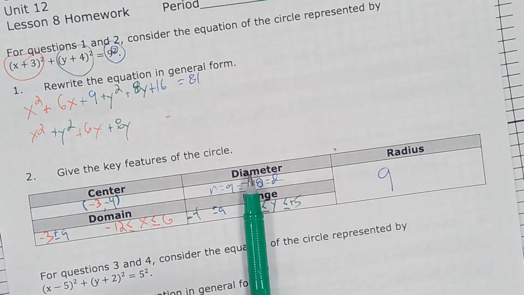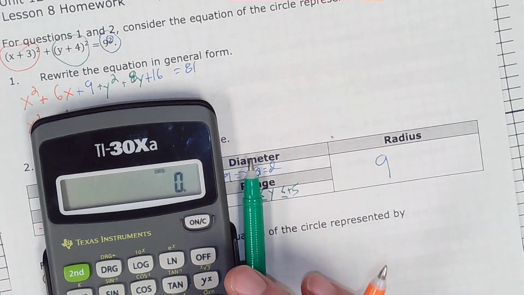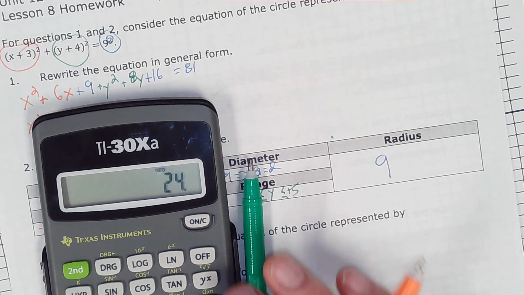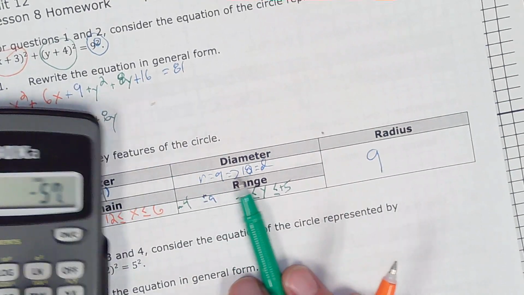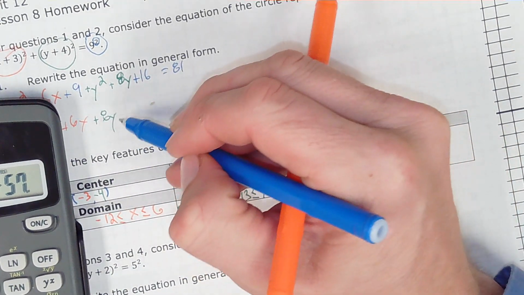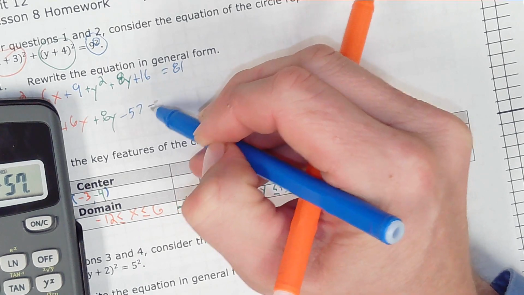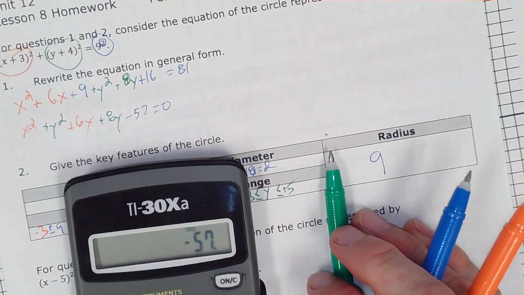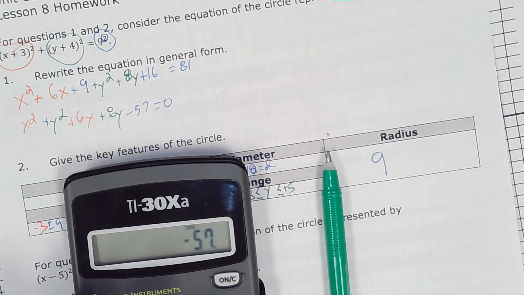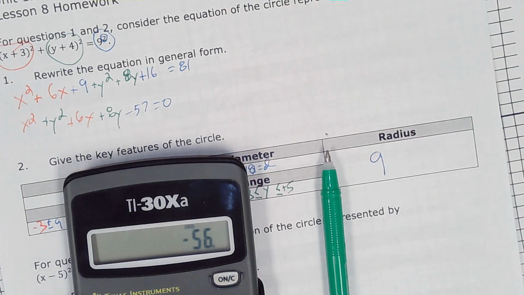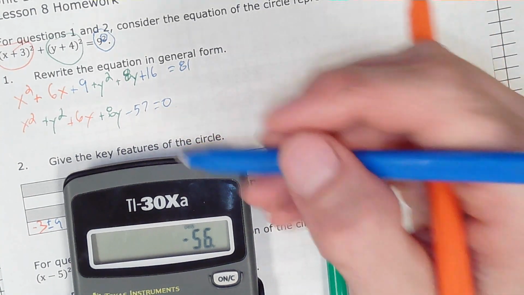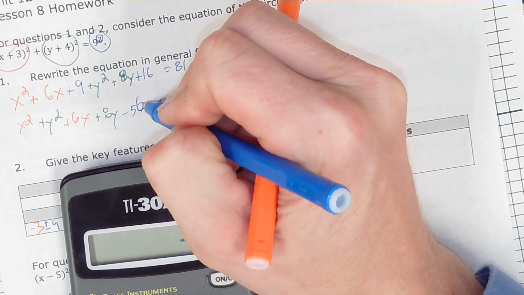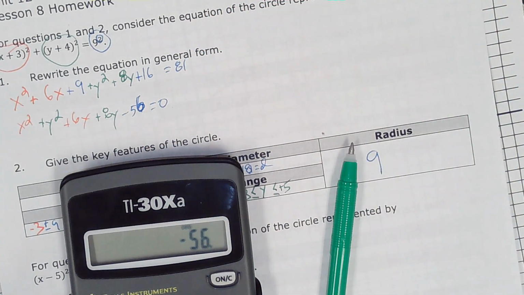Just real quick. 9 plus 15 is 25. No, 24. I'm glad I did that. Minus 81 equals negative 57. That's going to equal 0. So that is how you put that in general terms. I'm going to check it and get back to you if there's any issue. No, I said 57 when it should have been 56. I don't even know why I wrote 57. It's 56. So anyway, there's that one.